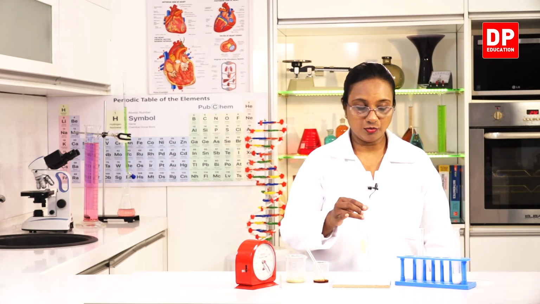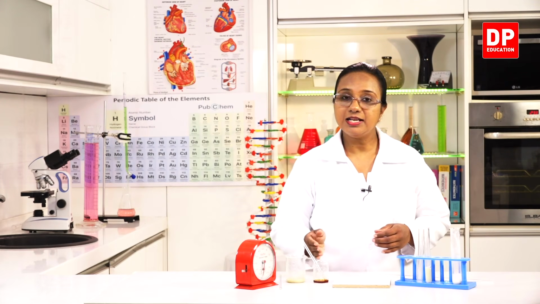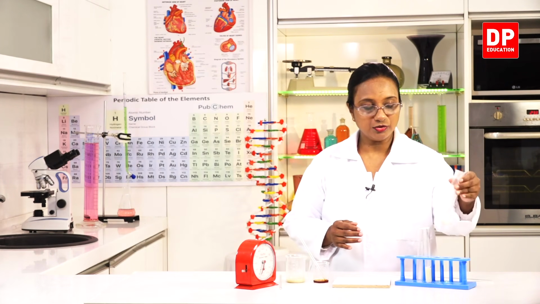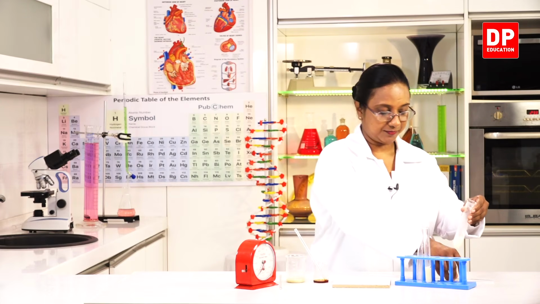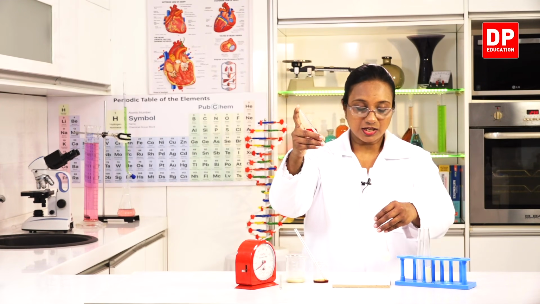While we wait for the first 2 minutes to be over, I will show you all the color change that will take place between starch and iodine. Iodine is the reagent that we are going to use for the testing. So this is a starch solution that I used.